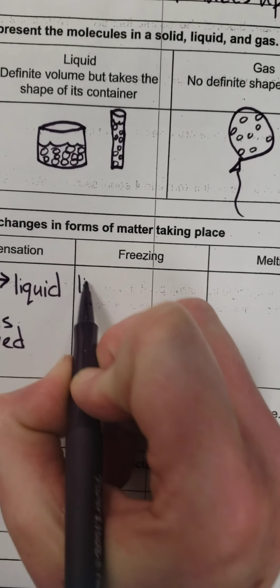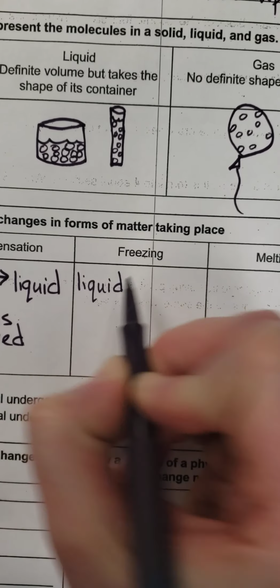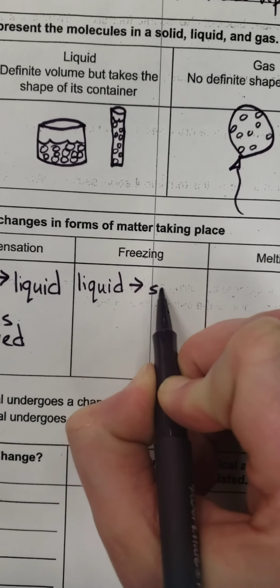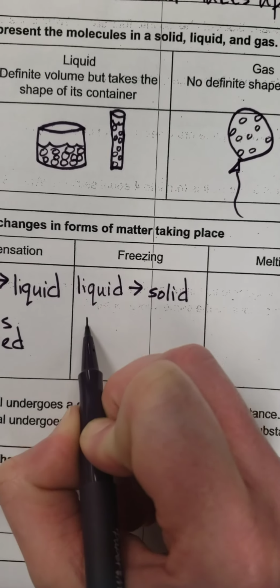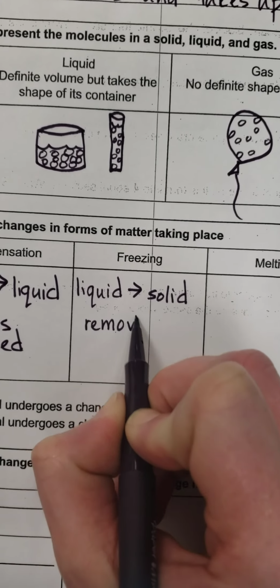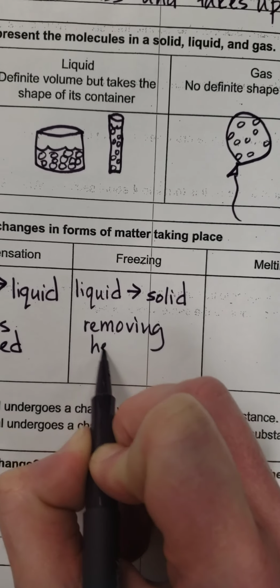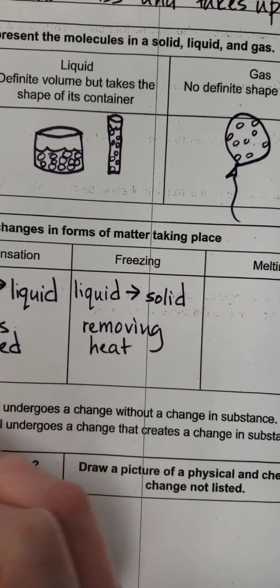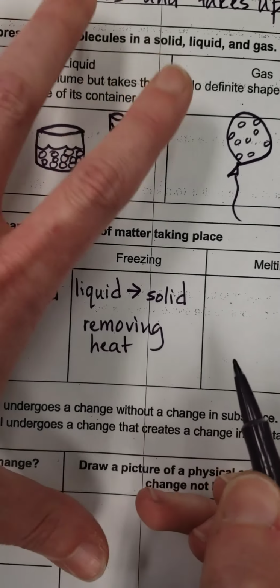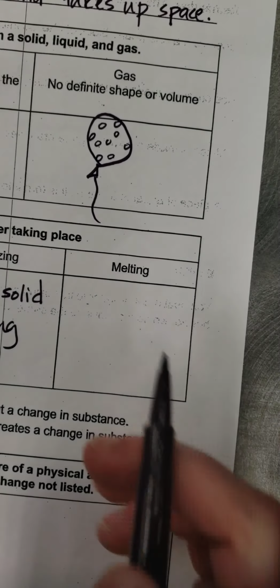Freezing is where I have my liquid, like water or juice, and it changes to a solid. I do that by removing heat. Same thing: heat is removed, it gets colder. Removing heat, it freezes. If I put water in the freezer, it freezes.